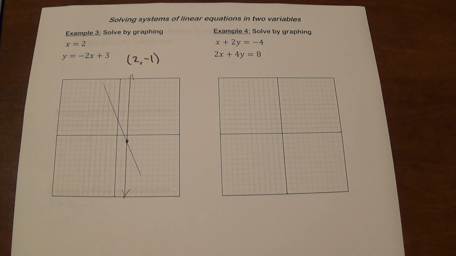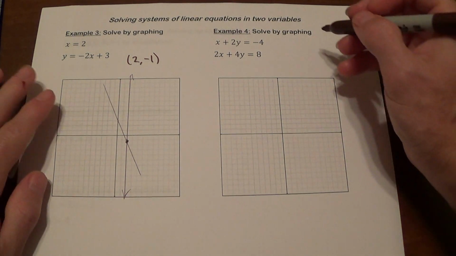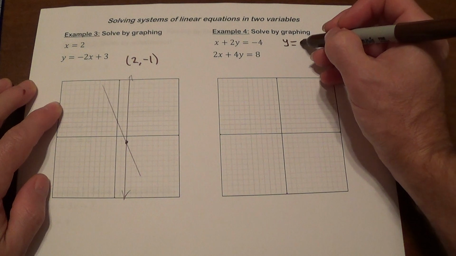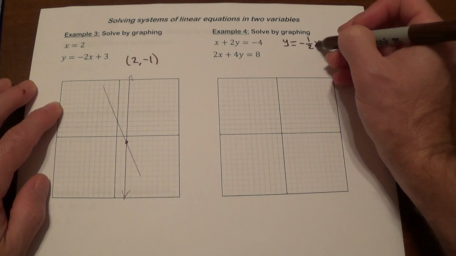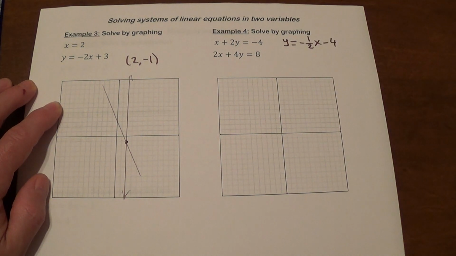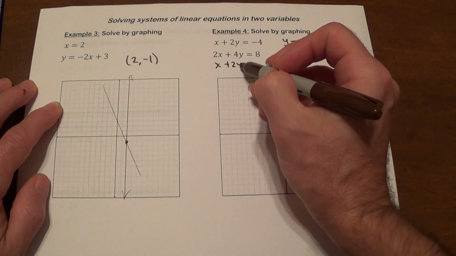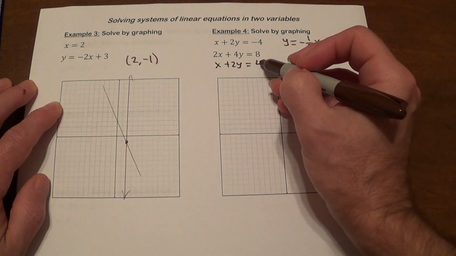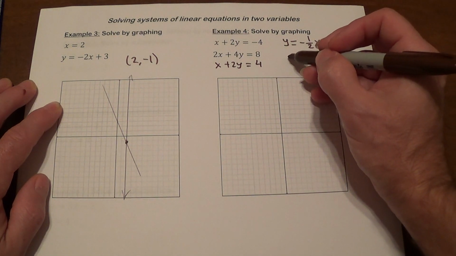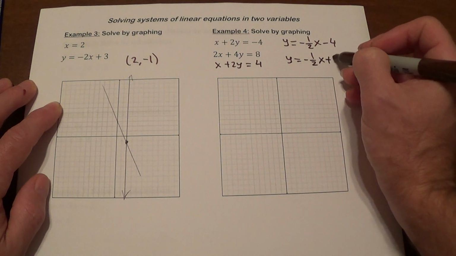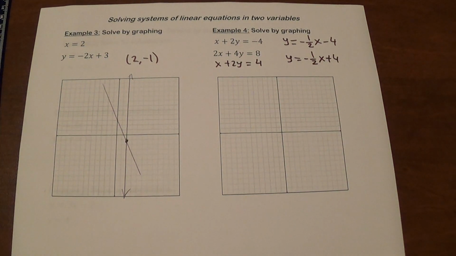And just like we did with the previous problem, we're going to have to rewrite these equations for y. So the first equation is going to be y equals negative 1/2 x minus 4. For the second equation, first of all, you can divide everything by 2, so it's going to be x plus 2y equals 4. So it's going to be y equals negative 1/2 x plus 2. Let's see what happens here.